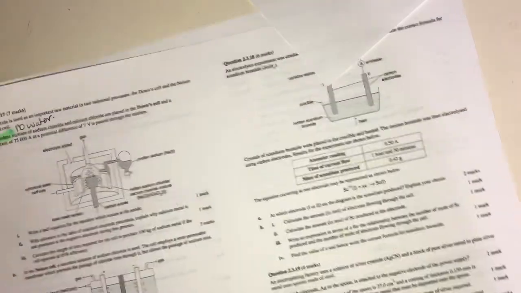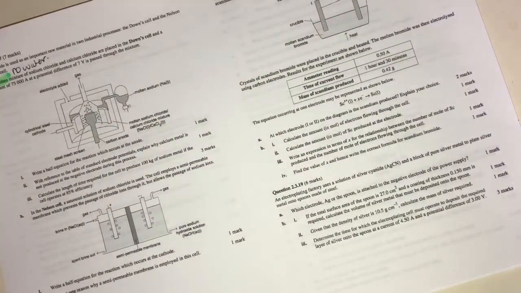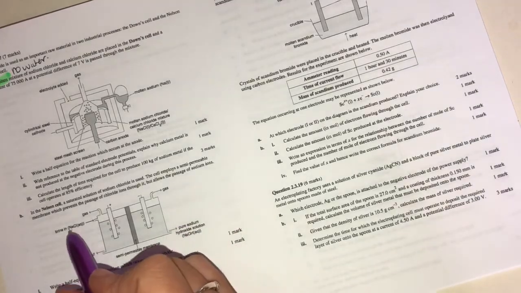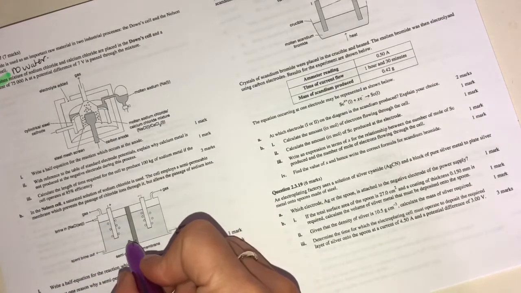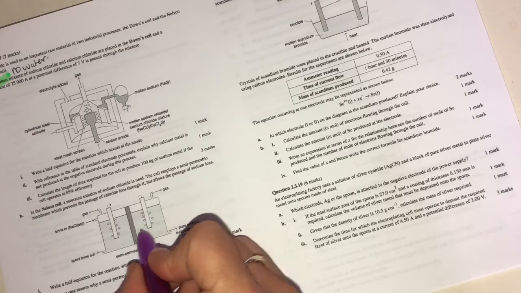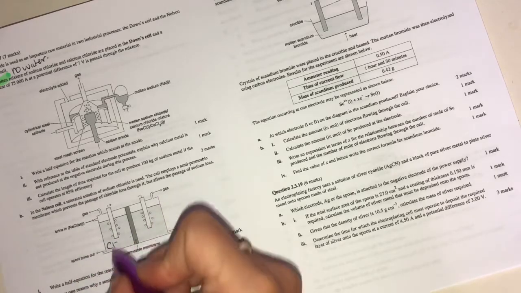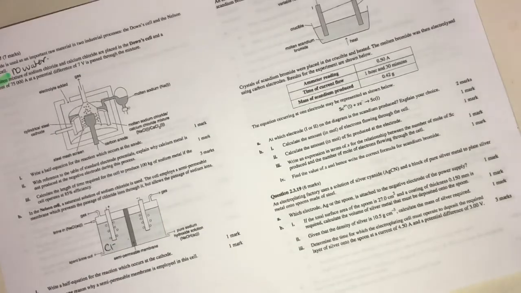Nelson cell. A saturated solution of sodium chloride is used. The cell employs a semi-permeable membrane which prevents the passage of chloride ions through it, but allows the passage of sodium ions. Okay, semi-permeable, so allows some ions to go through and others not to. So that means these chlorides can't pass through to that side, but notice that we do have chlorides on that side. I think that's important to note. Okay, write a half equation for the reaction that occurs at the cathode.